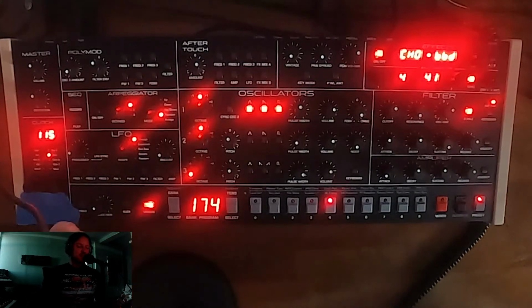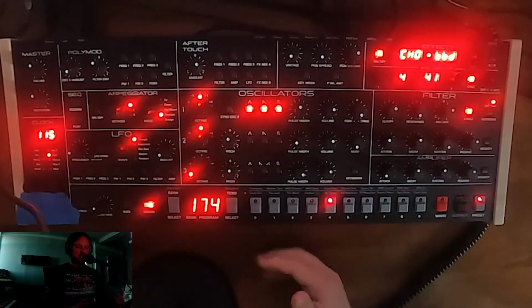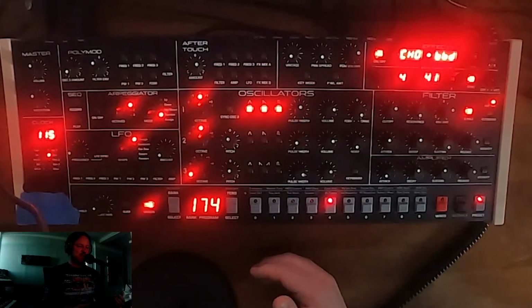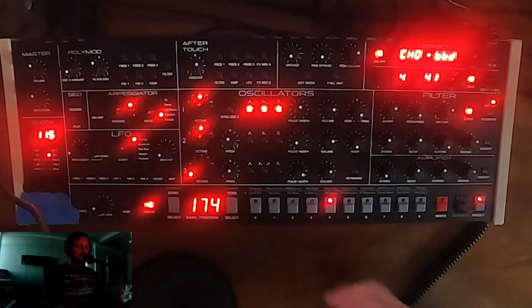Just because you have 3 oscillators doesn't mean you have to use them, you know? I'm kind of just using 1 oscillator right now, but I'm using all 3 shapes. So it's giving me just one fat sound.